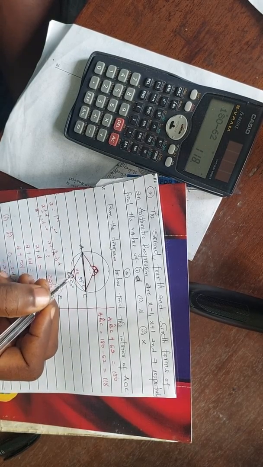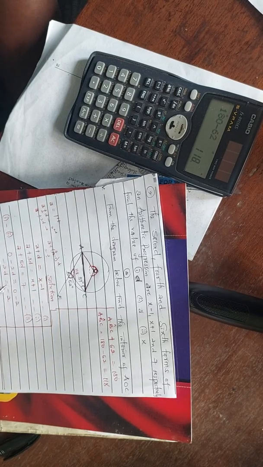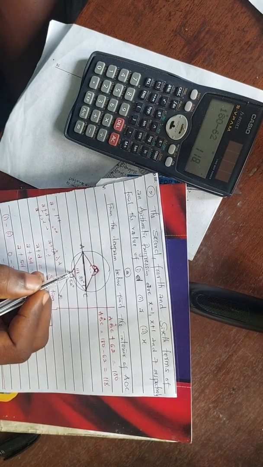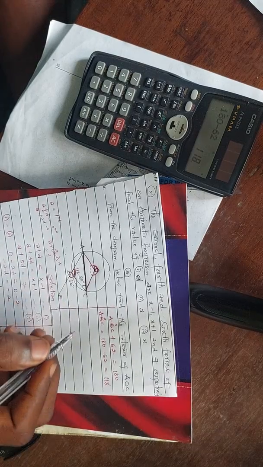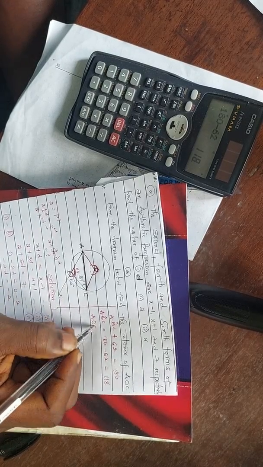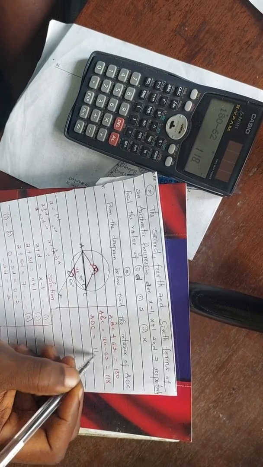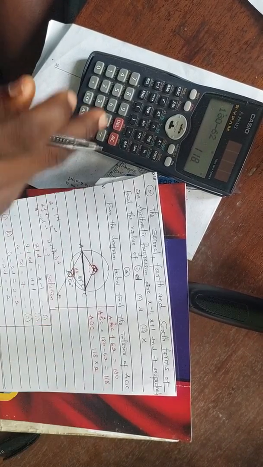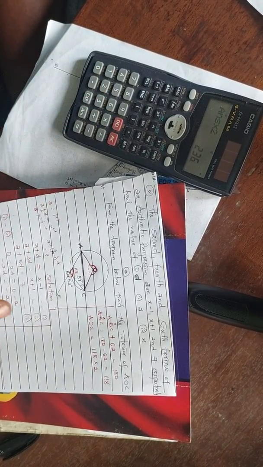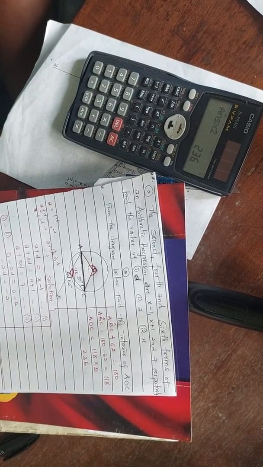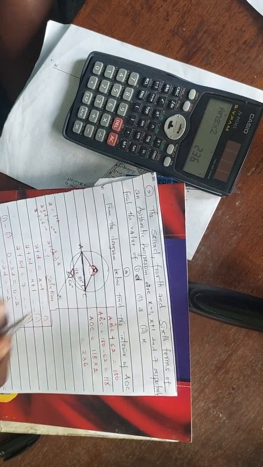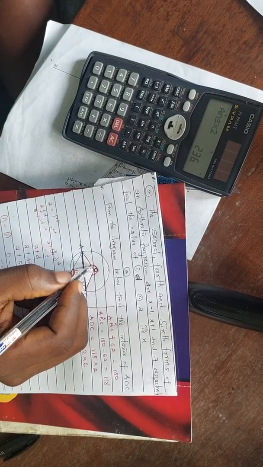Which angle is at the circumference? It is this one. This is the angle at the circumference, 118. So we can say that AOC is equal to 118 times 2, and that is equal to 236. That is the AOC. Don't forget, this is the exterior angle.